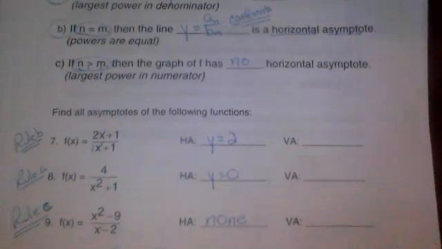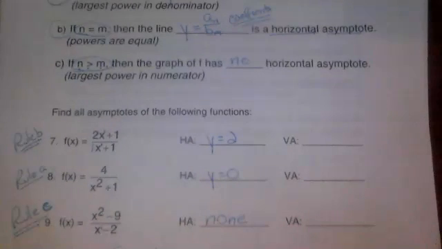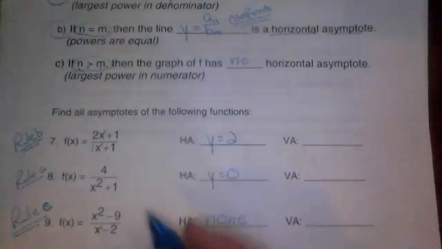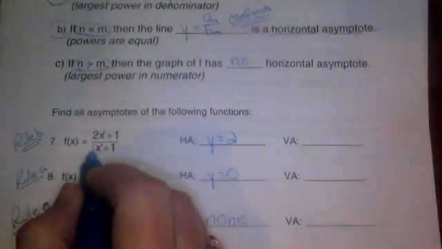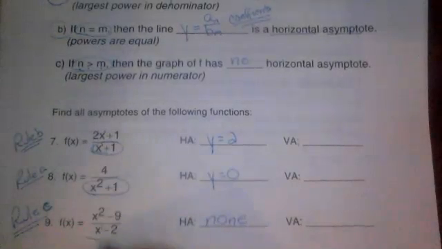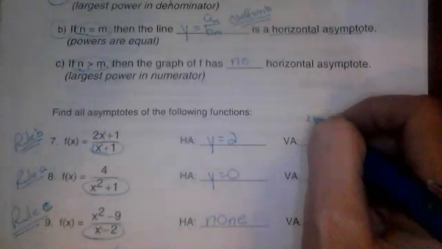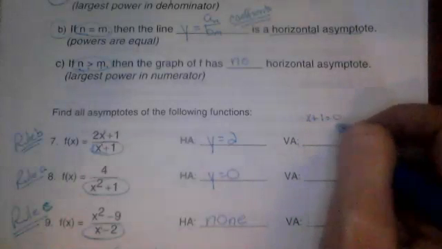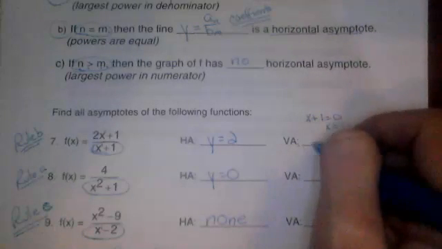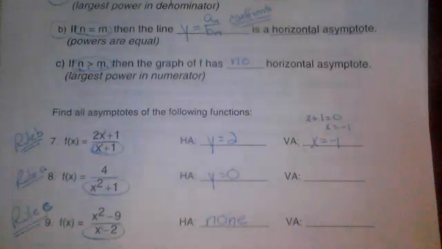Now, for our vertical asymptotes, this is a review from yesterday's lesson. So vertical asymptotes come from the denominators. So we want to set these denominators equal to 0. So for number 7, we'd have x plus 1 equals 0. So x equals negative 1 would be our vertical asymptote.